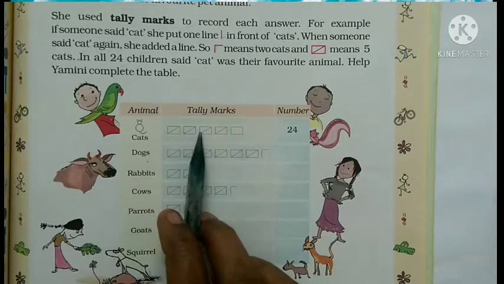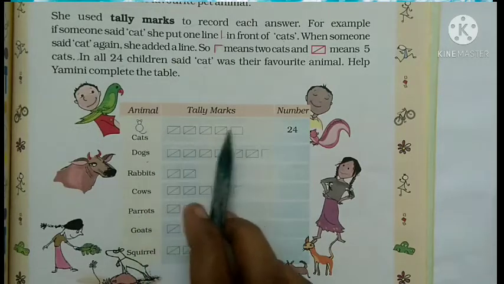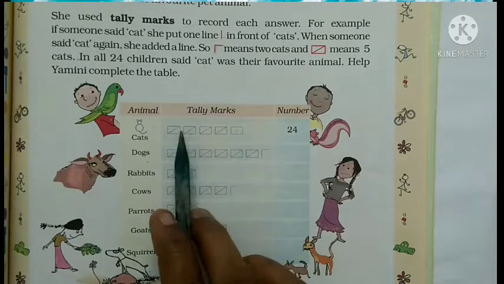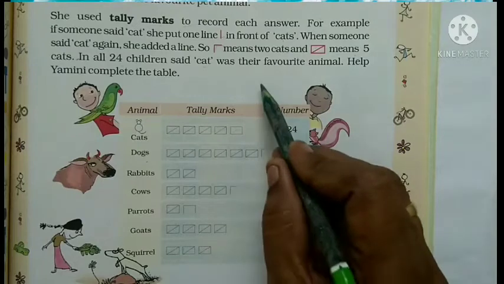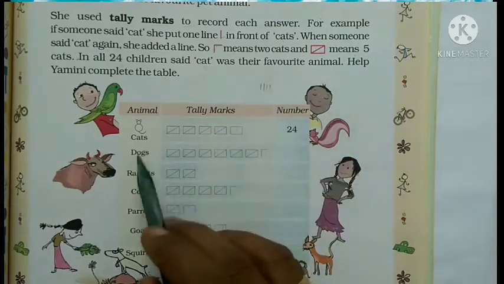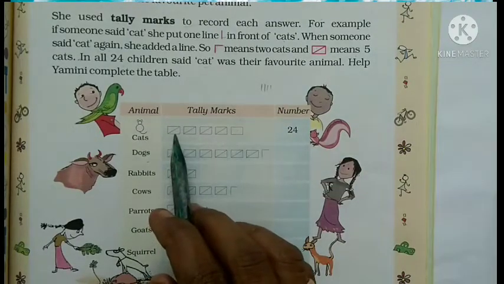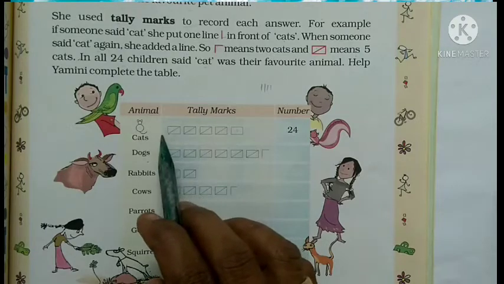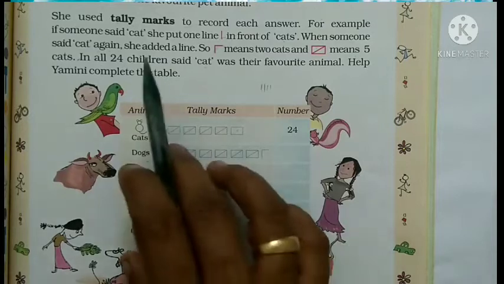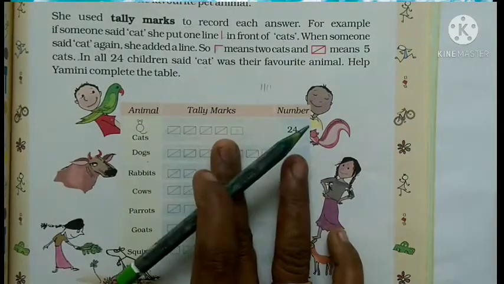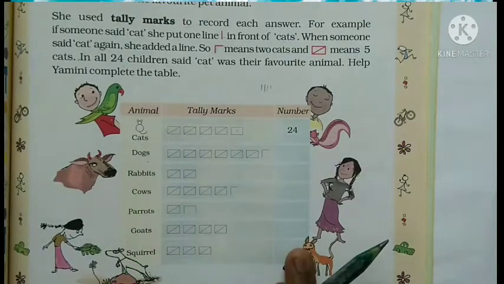So this is one type of representation of tally marks. Another way we also have to learn, as we did previously, is vertical lines. So like this. But here we can draw this way. Okay. So first we have to count these tally marks and write the numbers here.